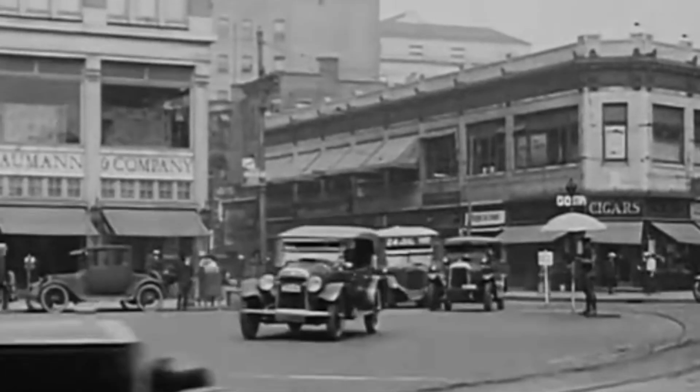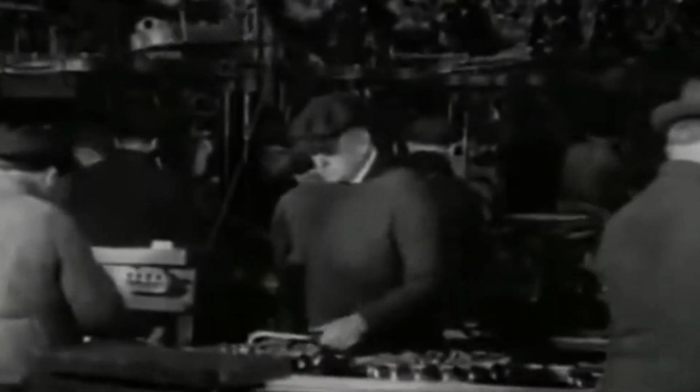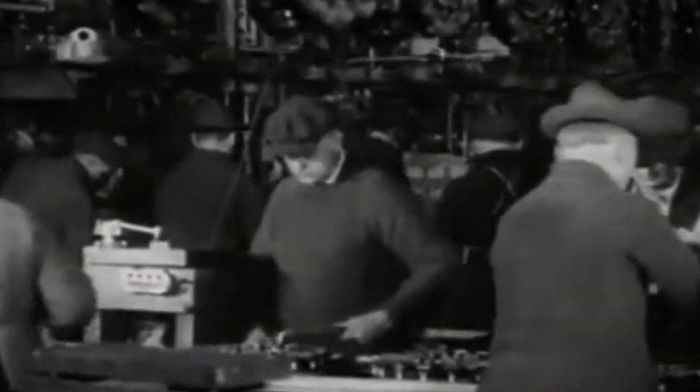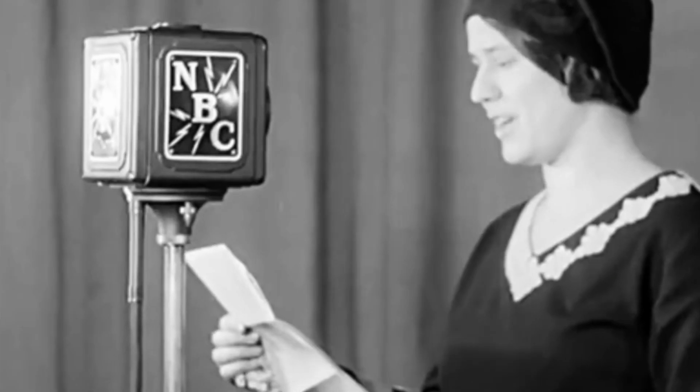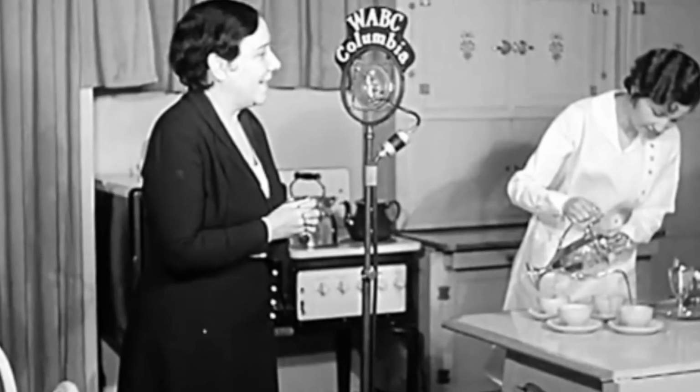Harding's sudden death in 1923 and the ensuing investigation tarnished his legacy. Calvin Coolidge took over as president, maintaining a relatively calm presidency. He supported racial equality, granted citizenship to Native Americans, and saw the rise of J. Edgar Hoover as the head of the Bureau of Investigation.